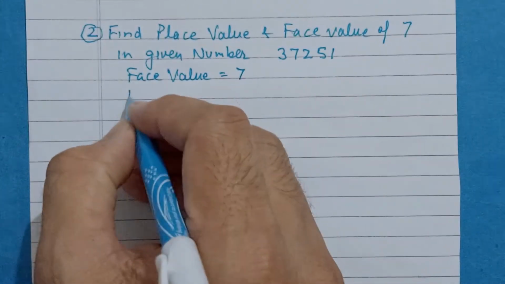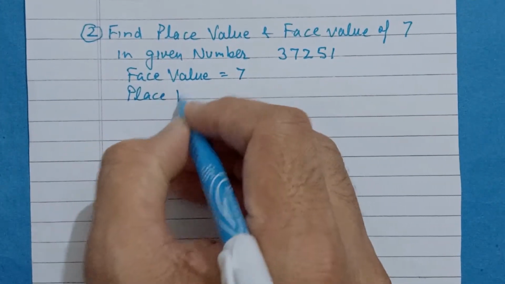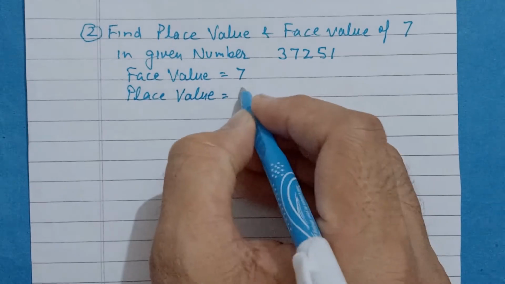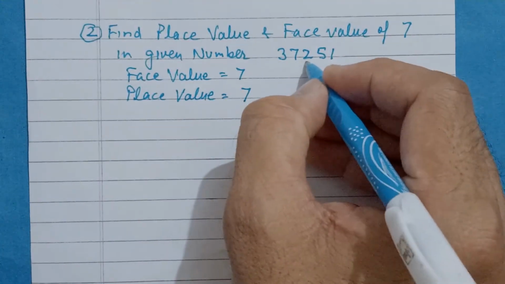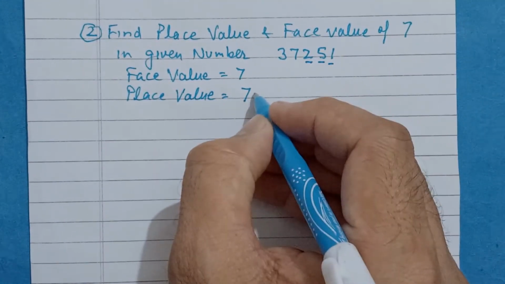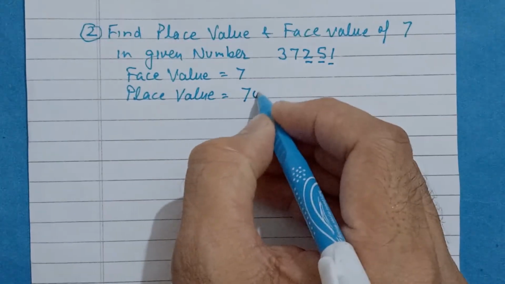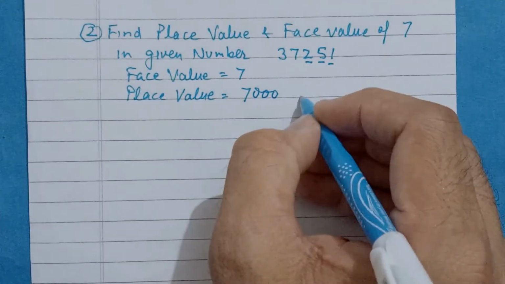And what about place value? Place value of 7. After 7 how many digits? 1, 2, 3. So face value is 7 and place value is 7000. This is the answer.